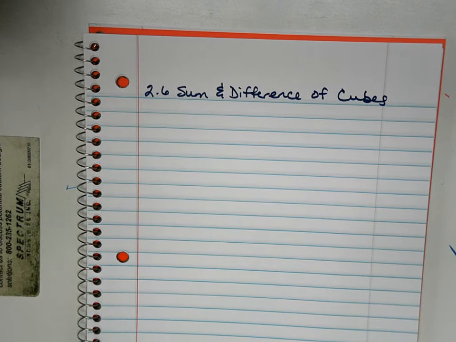This is 2.6. Today we're going to be, I think, learning something new. I don't think you guys did this in Math 2. A new way of factoring and a new way of solving them. So we're going to both factor and solve what's called the sum and the difference of cubes. Two cubes, to be specific here. Okay, so go ahead and write that down.